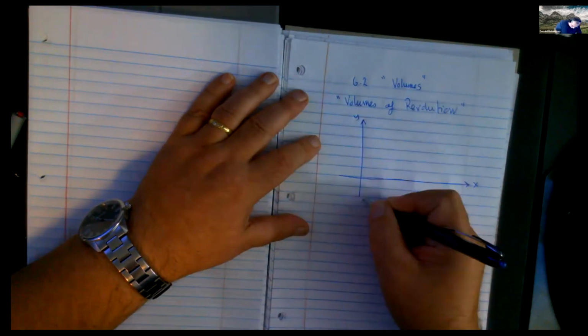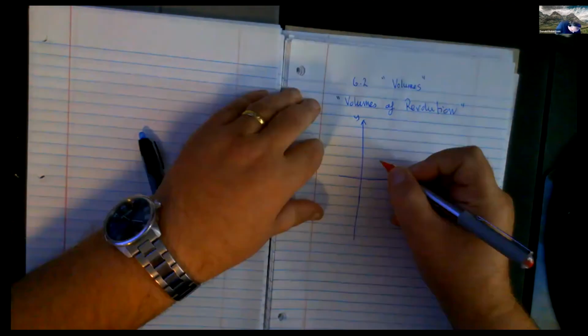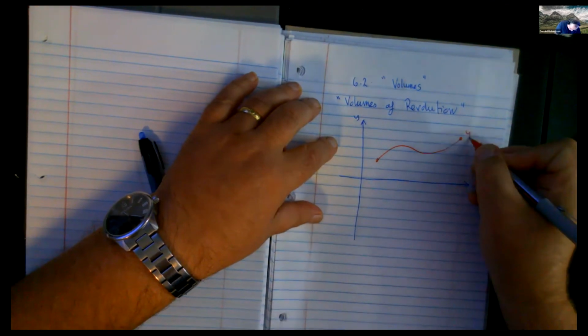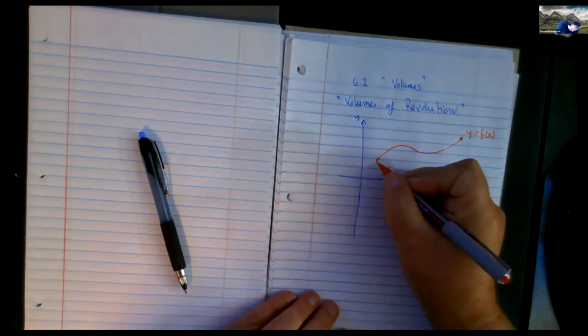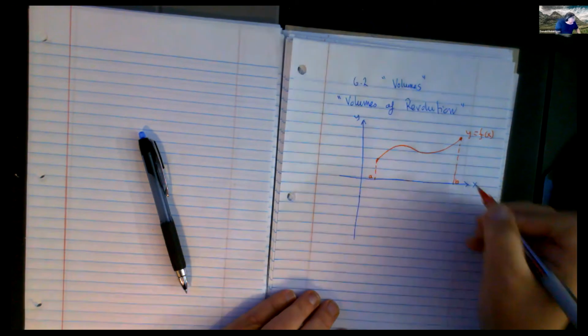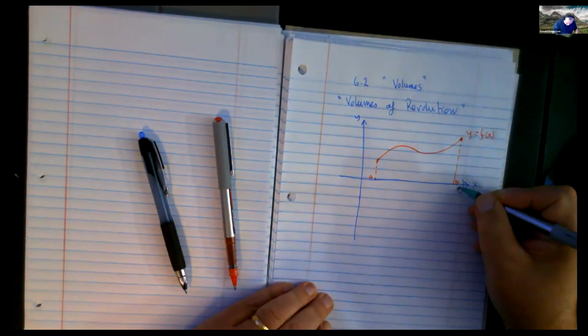We imagine that we have a curve, and this curve is going to look like that, and it's going to be our classic y equals f of x. And it's going to start at A, and it's going to finish at B. But what we're going to do is rotate this curve about the x-axis. Now, can you imagine if you rotated this curve about the x-axis, wouldn't you make a solid shape? It would look a bit like a vase or something.